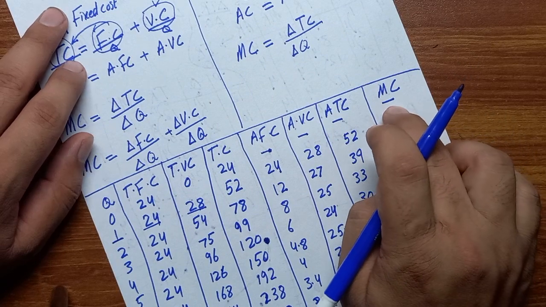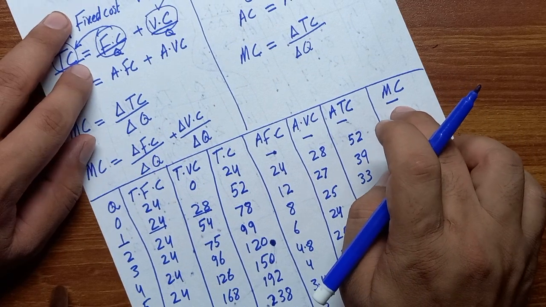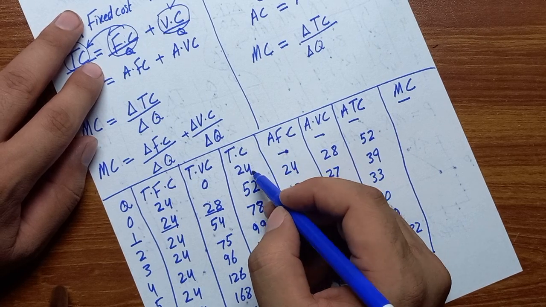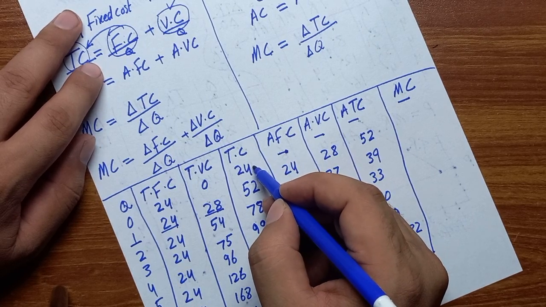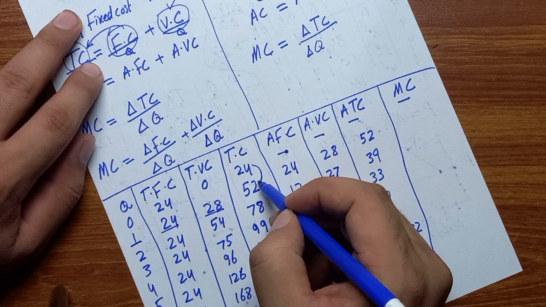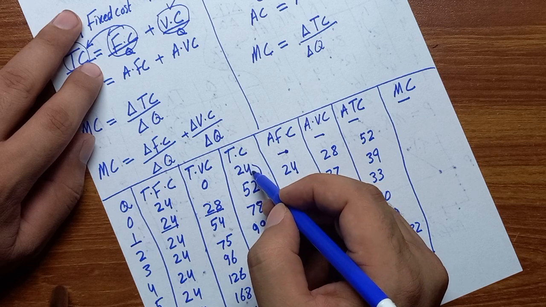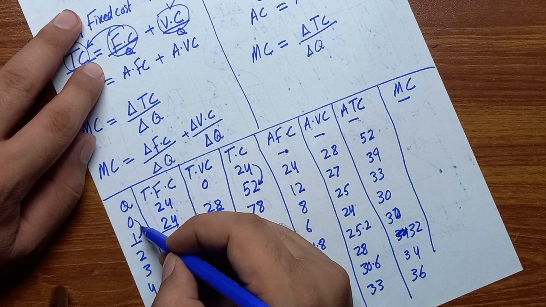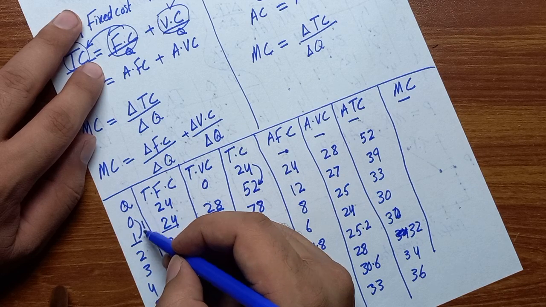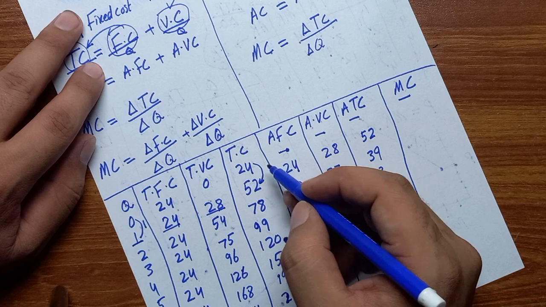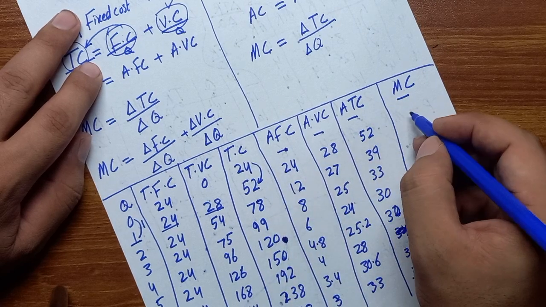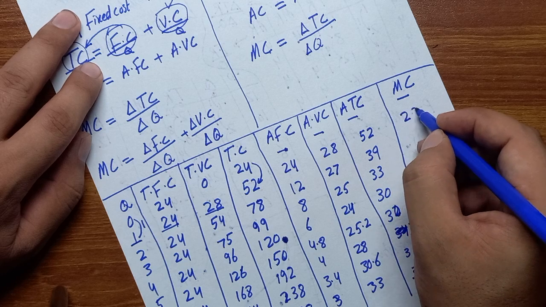Marginal cost is the change. So here we have some change in the total cost. The change between 0 and 1 is 1, and the change from 24 to 52 is 28.